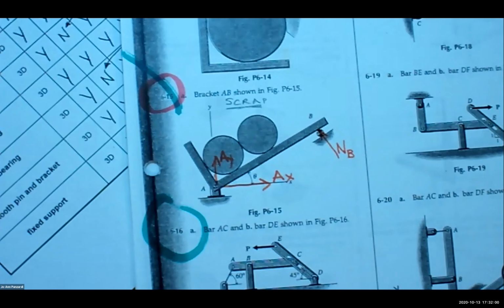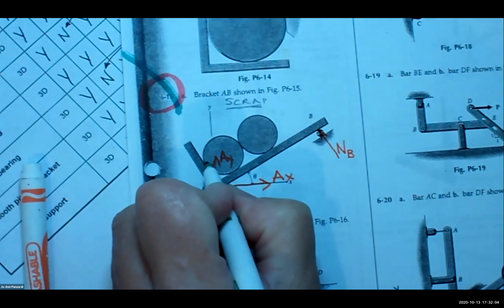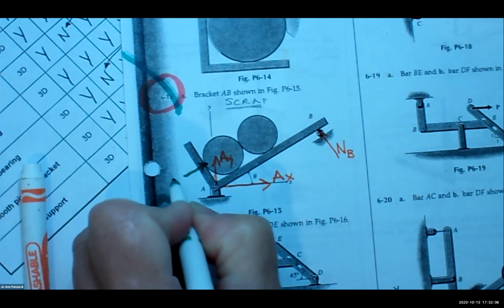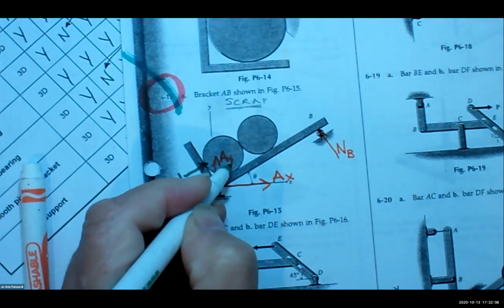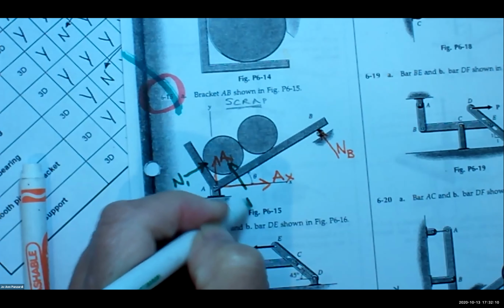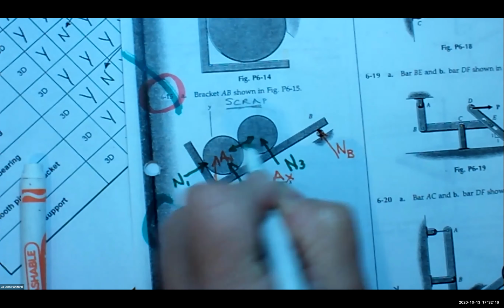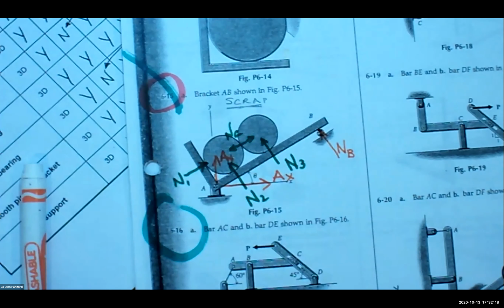Yeah, we'll just keep it this way for now. Let me draw it with a different color. So we have a normal coming in here, right? Let's call it normal 1. There's also a normal 2 here, and a normal 3. And then there's a normal between the cylinders. Let's call it N sub C, for cylinder.